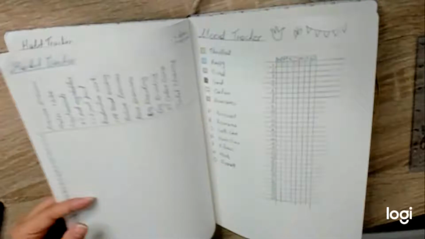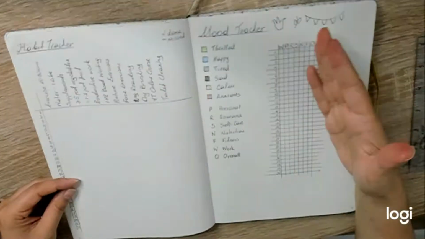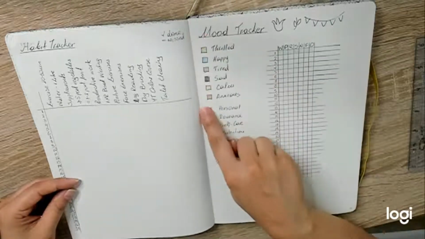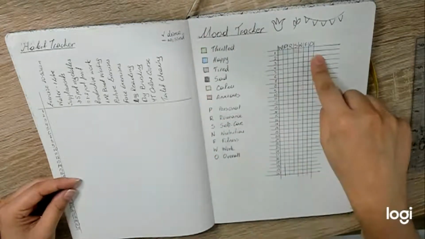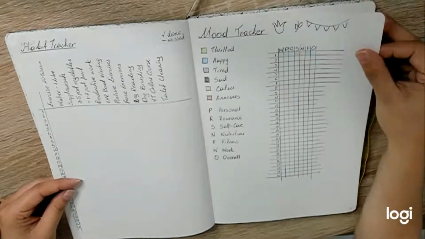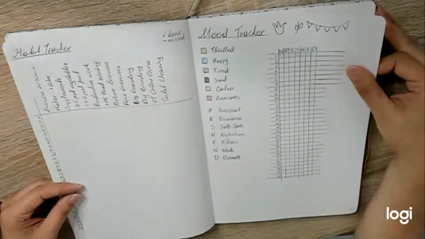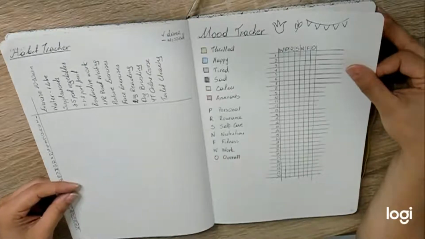Then another mood tracker is this, where you have dates, different parts of your life, and then moods for the different parts of your life. So you can check which one affects you the most at different times. This is an interesting one on how you feel at the different parts of your life.